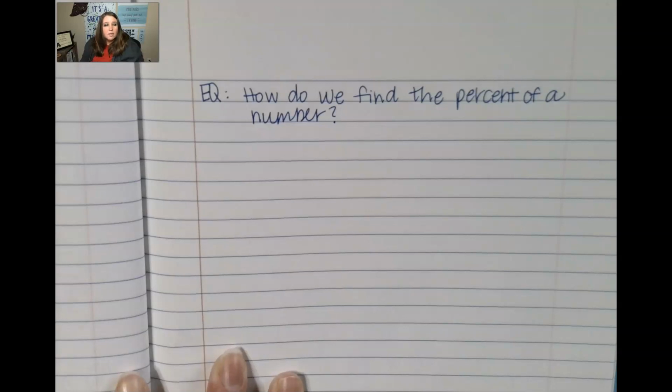We know that the word proportion is a type of ratio, and proportions are equivalent. So one fraction is set equal to the other. We're going to be using proportions, or equivalent ratios, or equivalent fractions, to help us find the percent of a number.